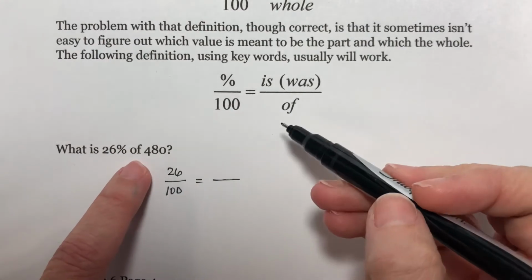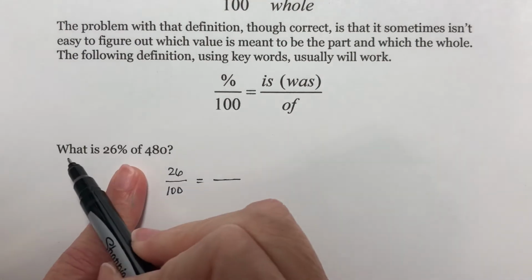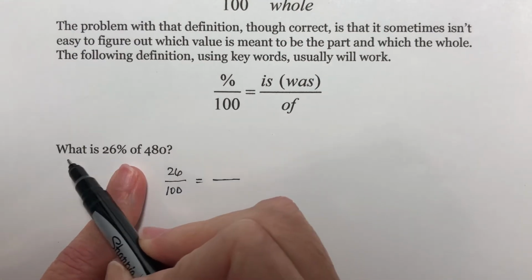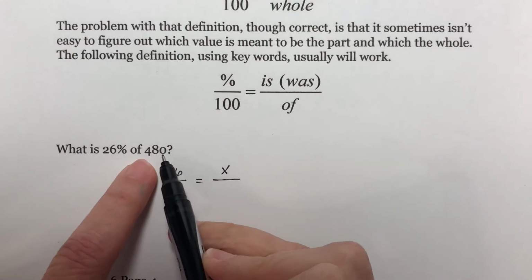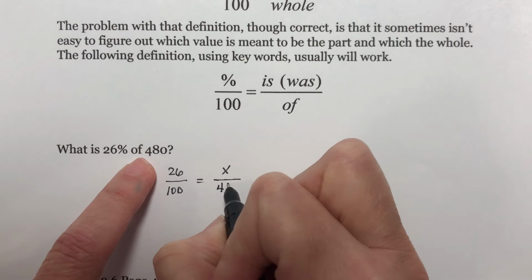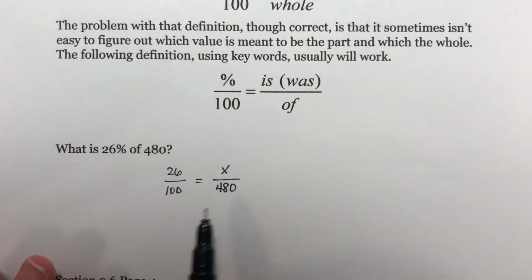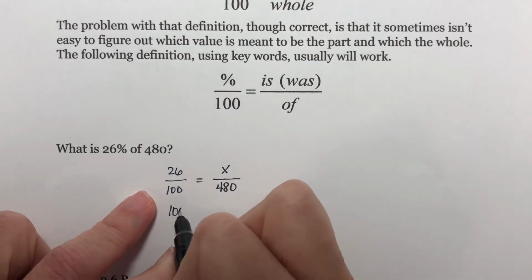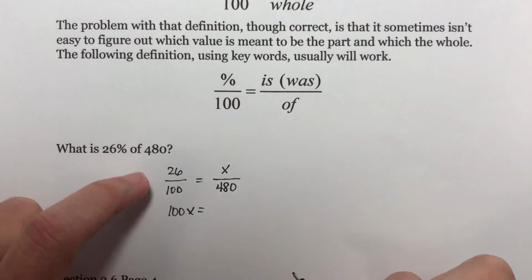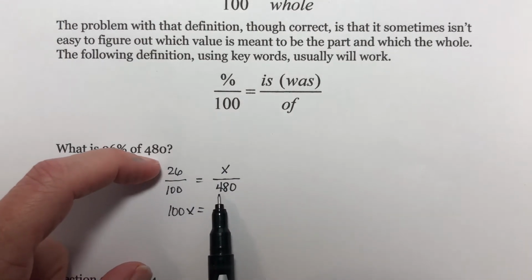Now I have to figure out whether I'm missing the is or the of. What is? I'm looking for the is, right? Of 480. I'm going to put 480 in the bottom here. Now I have a simple proportion. Cross multiply: 100 times x equals 26 times 480.